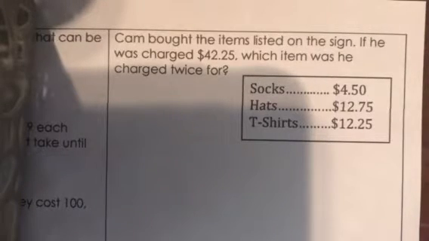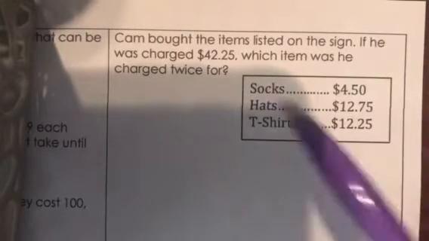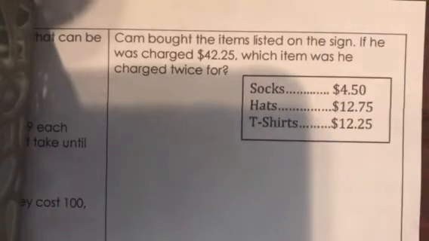Hey guys, I'm going to talk about some of the word problems from your study guide. Problem like this, we have Cam bought the items listed on the sign. If he was charged $42.25, which item was he charged twice for?